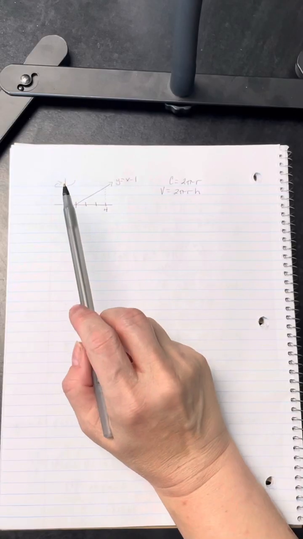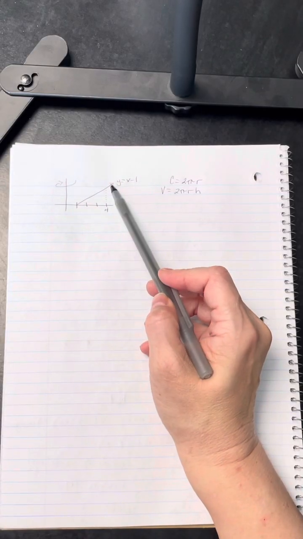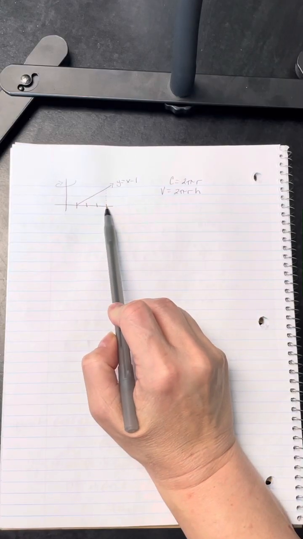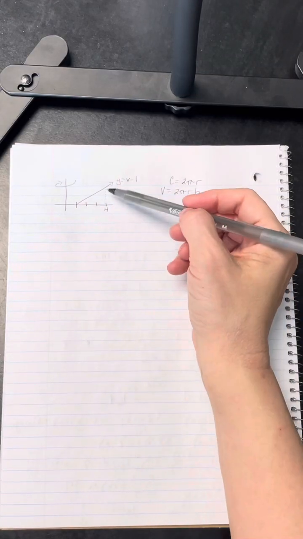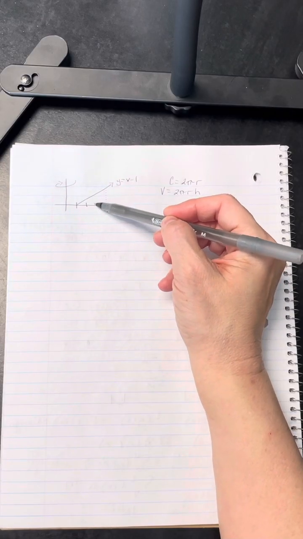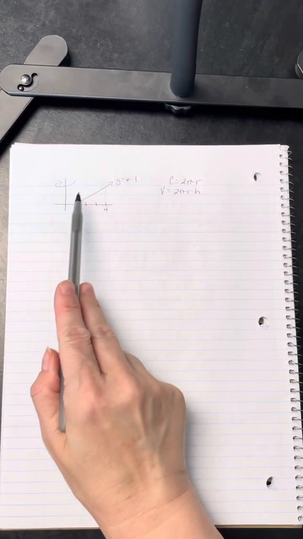So now when I get to example 1, it says the region bounded by this graph, y equals x minus 1, and the x-axis and x equals 4, which is why this line is drawn here. So we're talking about this area being rotated about the y-axis, so this way. Use the shell method to find the volume of the solid generated.